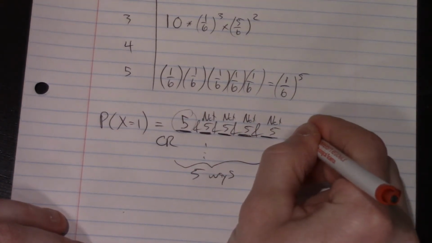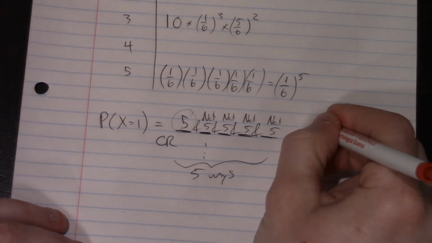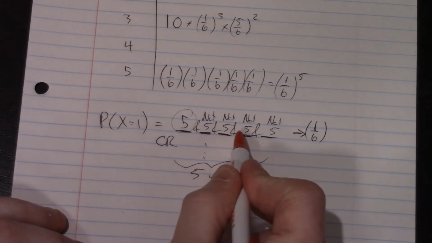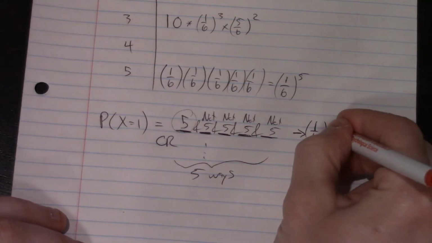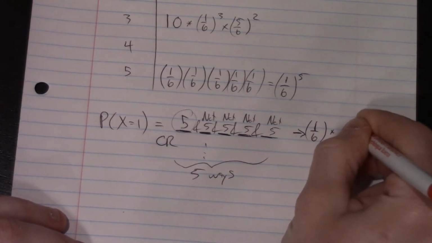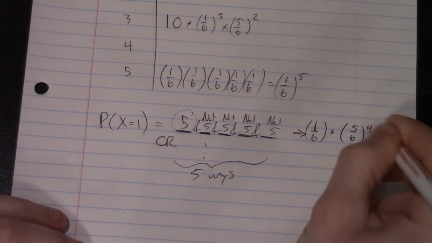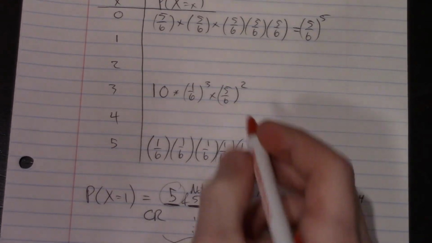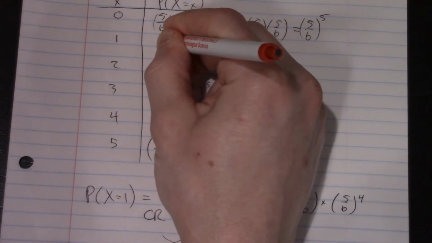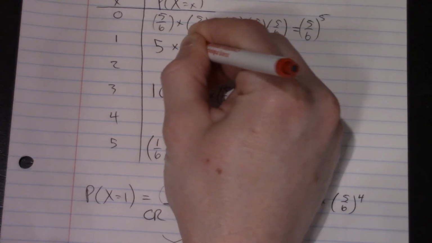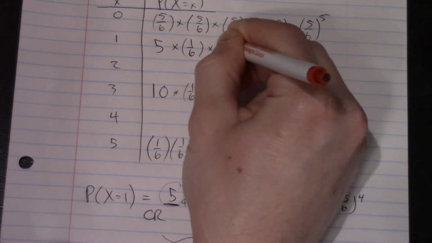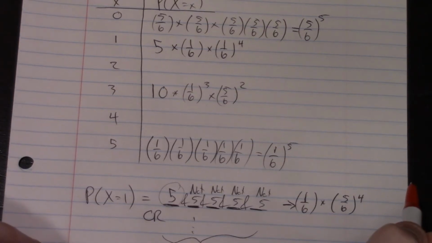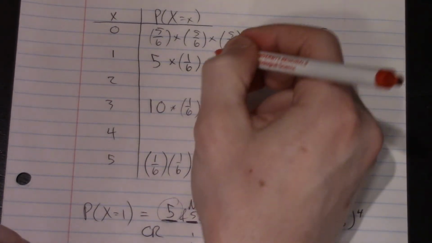So if we find this probability, we have 1/6, and then we have 5/6, 5/6, 5/6, 5/6. So I'll just write that as 5/6 to the 4th. Okay. So when we fill this into the probability distribution, we will have something that looks like 5 times 1/6 times 5/6 to the 4th. Oops, sorry, that should be a 5/6.